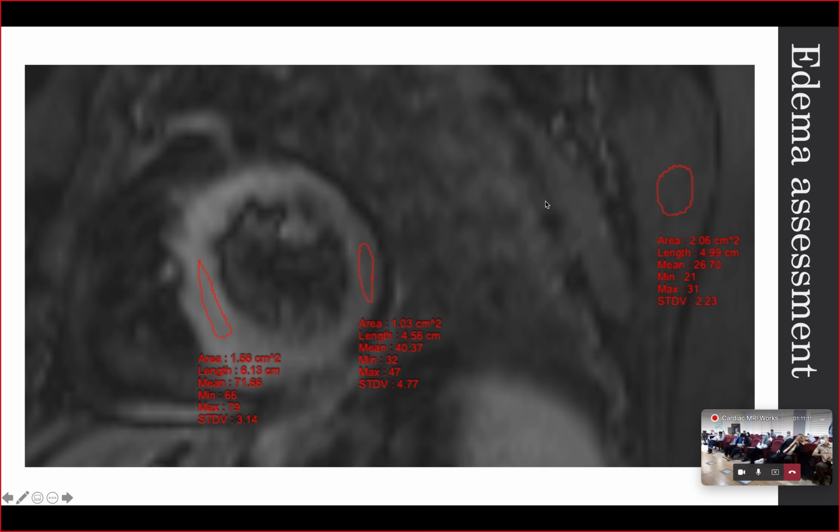Now software measures the amount of edema in the affected territory in relation to the remote unaffected myocardium. So if the average signal exceeds the average signal in the unaffected territory plus 2 standard deviations, this reflects edema, and the software will take it into consideration.